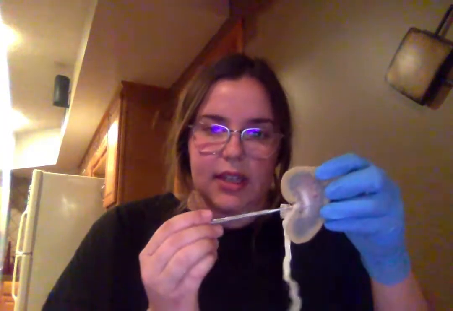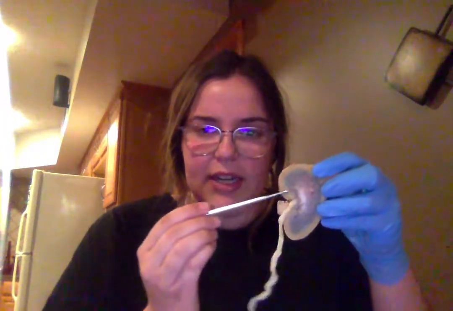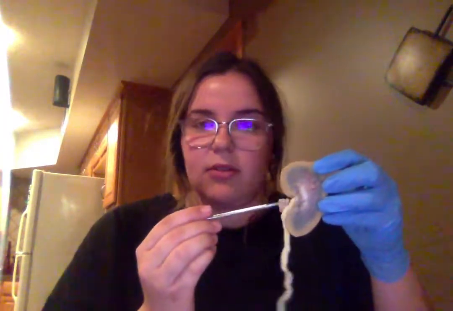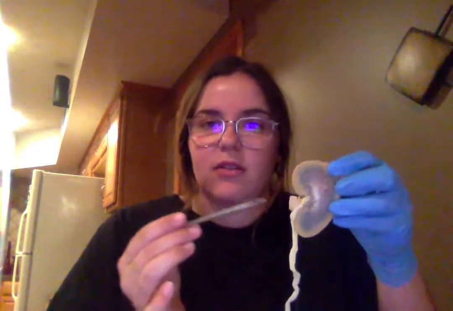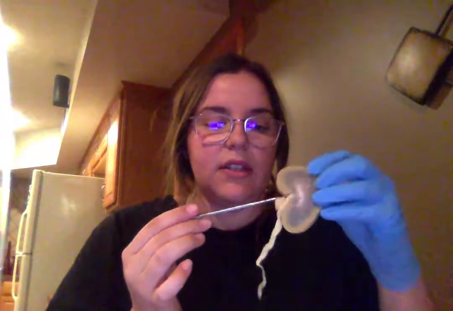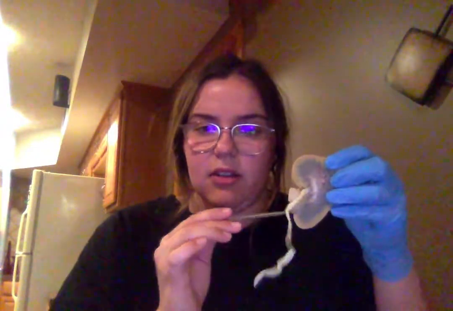And then the next is the renal hilum, which is this specific part right here. The renal hilum also contains the major and minor calyces, as well as the blood vessels, the renal pelvis and whatnot, as well as the superior part of the ureter.